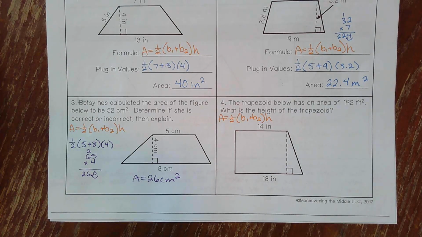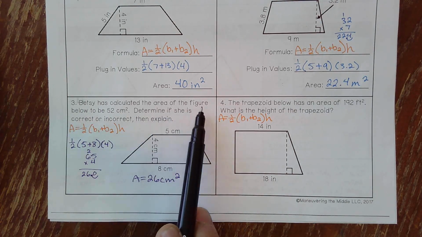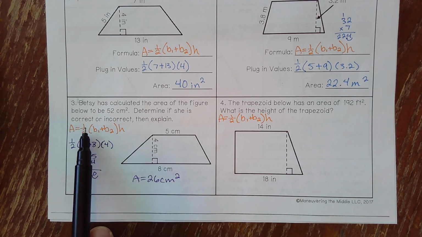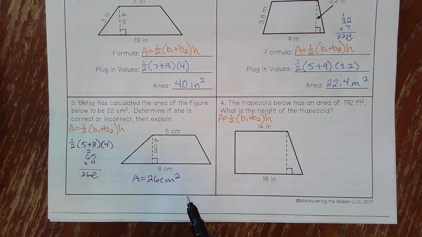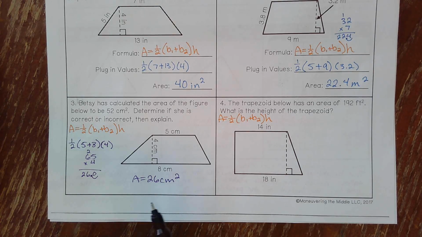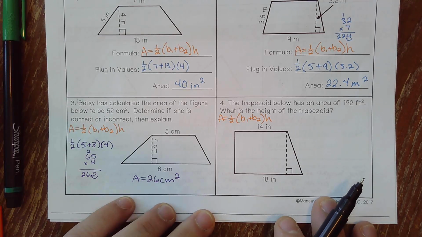If we actually read it, it says Betsy has calculated the area of the figure below to be 52 centimeters squared. Determine if she is correct or incorrect. So yeah, she's not correct. I think what happened is she did this part correct, but she didn't calculate the half. So she ended up with 52 instead of half of that, which would have been the 26. All right, let's keep going.